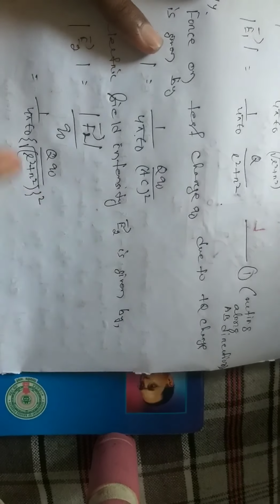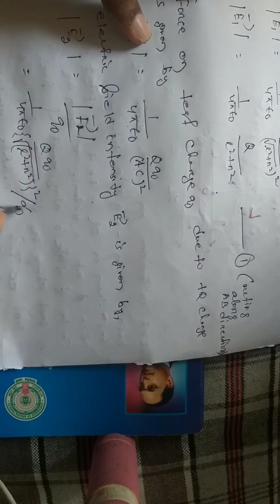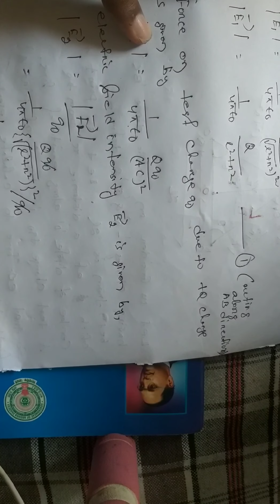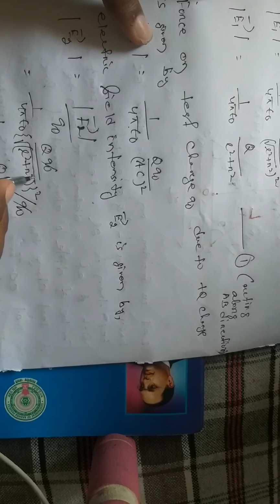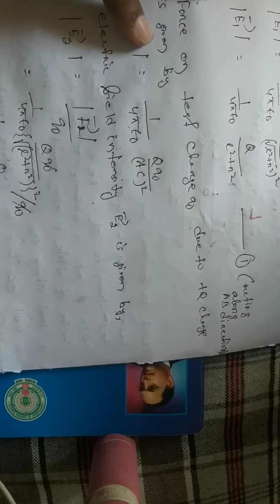The square and root cancel out, and q naught cancels out. So 1 by 4 pi epsilon naught, q by L square plus R square. Clear? So that is E2.